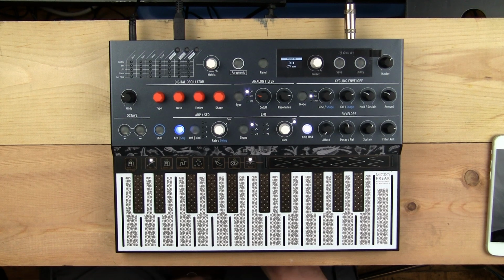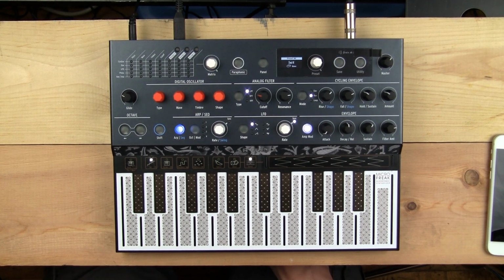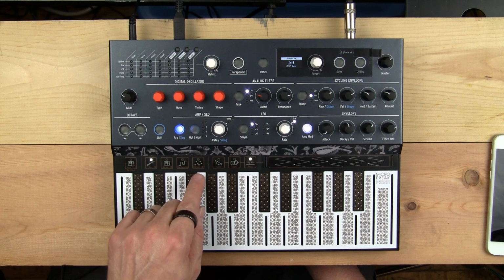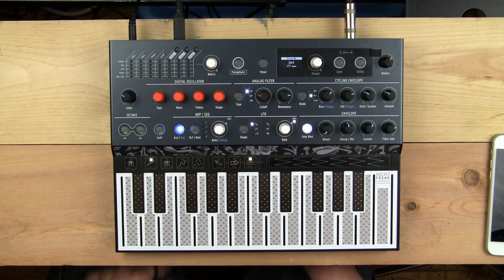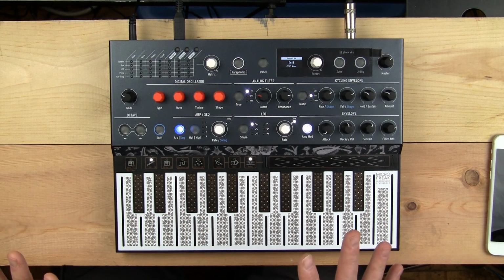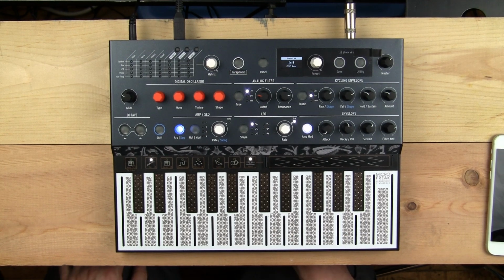So if we want to record a sequence, we have two ways of doing it. There's either real time or step, of course. But first of all, let's not get ahead of ourselves. There are two sequences in this thing, A and B, and both of them are the length that you set in the utility for the preset.